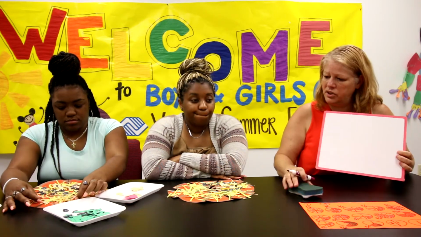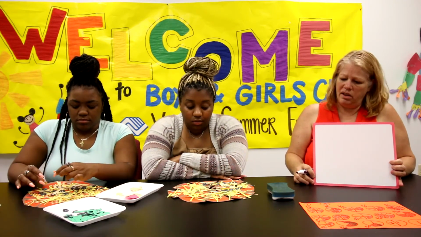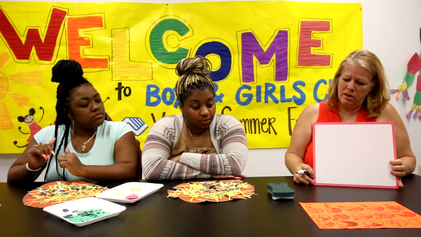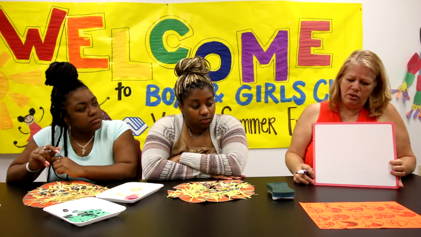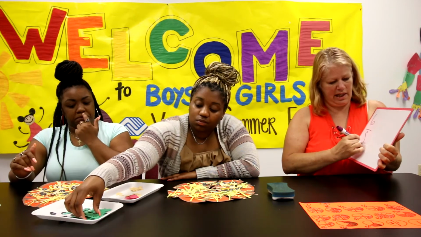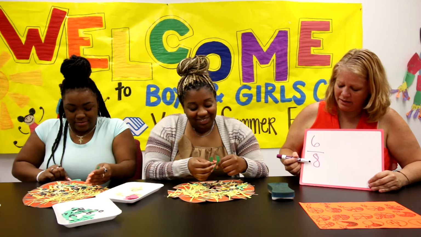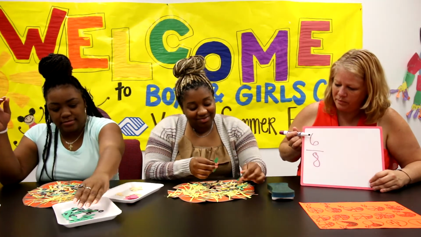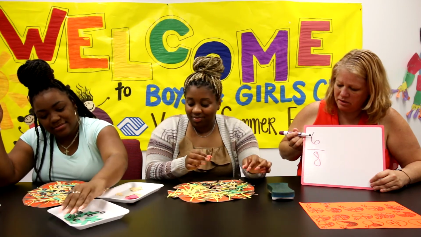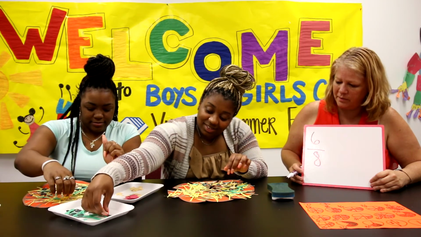So our next one we're gonna do, we need to put some peppers on there. So let's see how we're gonna do our peppers. We did 3 with mushrooms. So let's do 6/8. So we have 8 slices. We're gonna put 6 of them with peppers. So we have 2 without peppers.